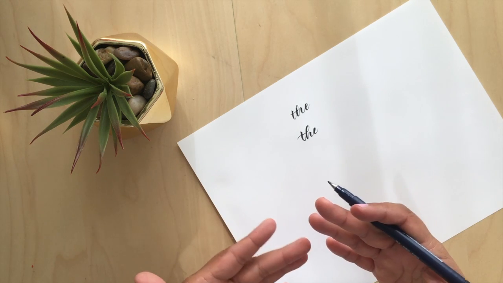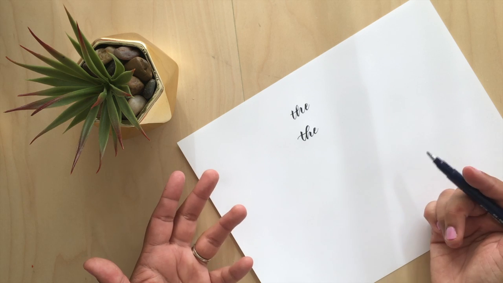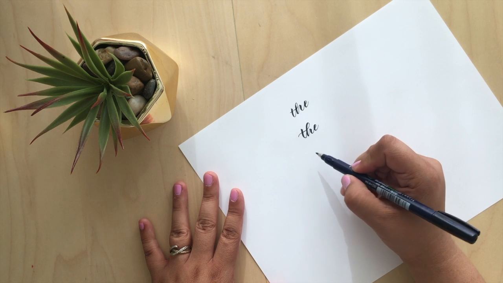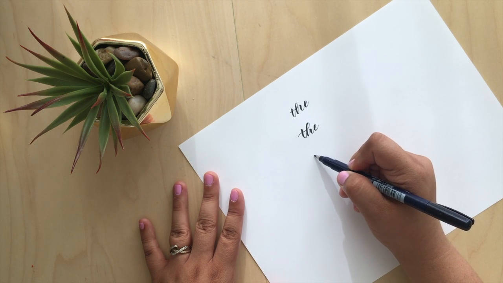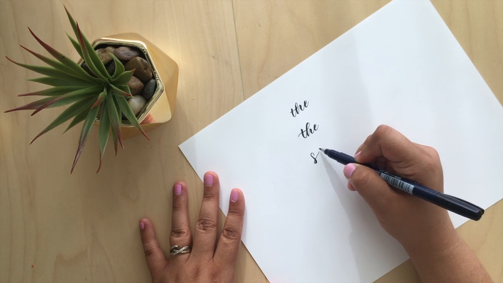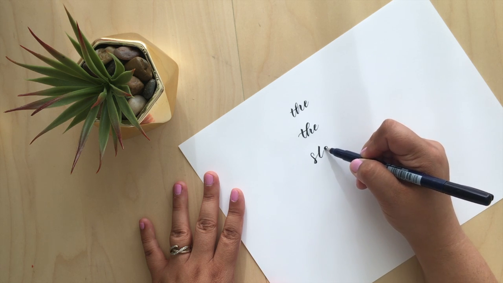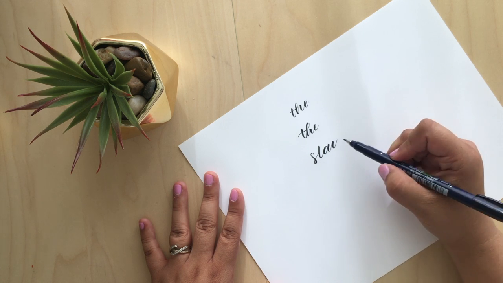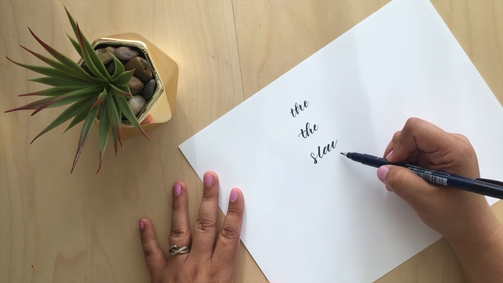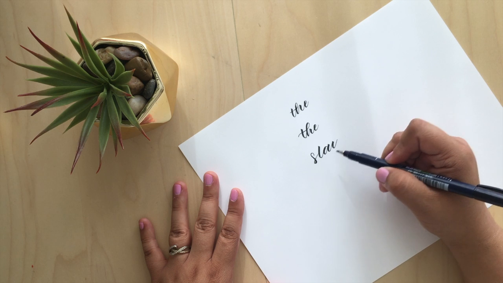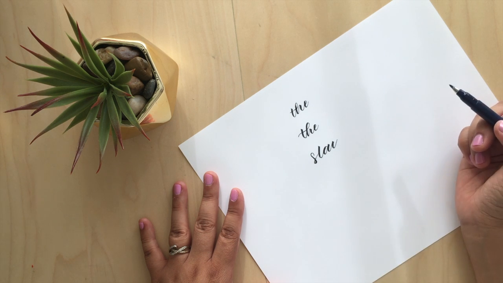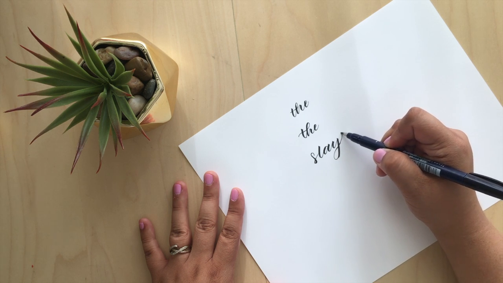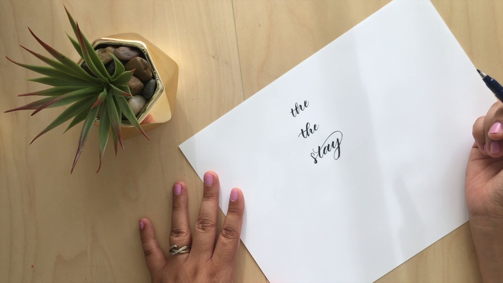Another great way of connecting words is to use the tail of a word to cross a T. So for instance, if you want to do the word stay, here where you're going to typically bring your Y up, you're going to continue it on so that way it can then cross your T. So you bring it up and do something like that.